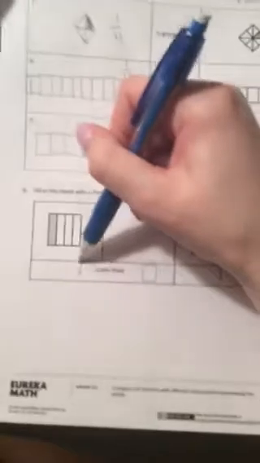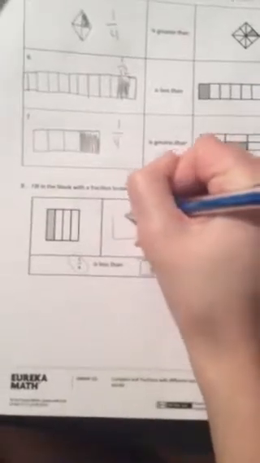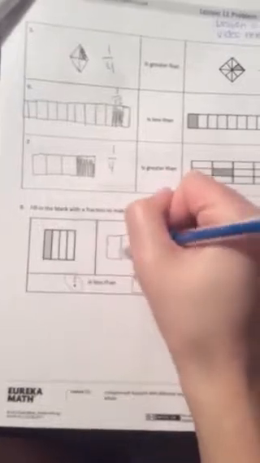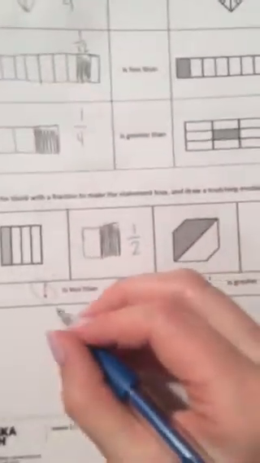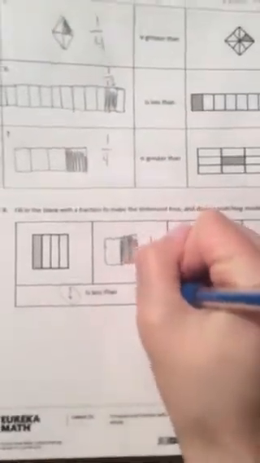These directions are fill in the blank with a fraction to make this statement true and draw a matching model. This one we have 1/4 that already tells us down here. And now we need to make a fraction that's greater than 1/4 to make this sentence true. So I'm going to draw that same little square. And I'm just going to split it right in half to make this 1/2. So now my sentence will read 1/4 is less than 1/2.